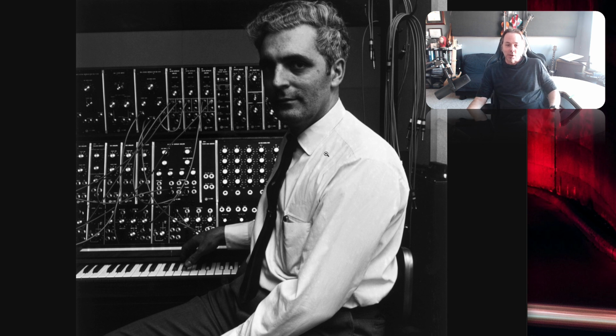So, this is Bob Moog in his younger years, and you can see he's in front of one of his synthesizers, and you can see all these cables connecting things together. That's the modular element of it. And he's got a keyboard. He also has here, I believe, a ribbon strip, which was another way of controlling these kinds of synthesizers.